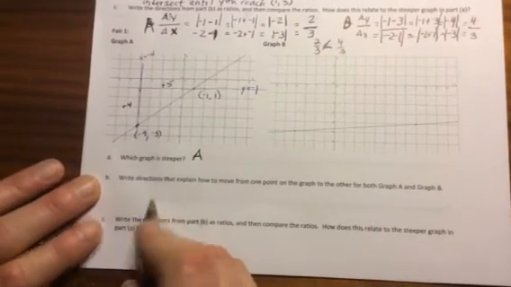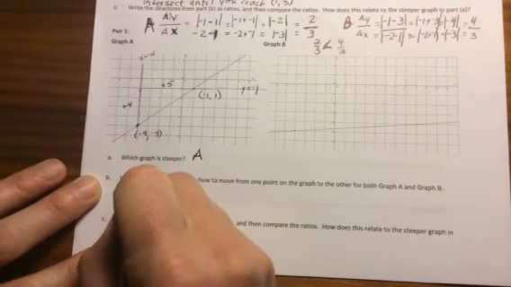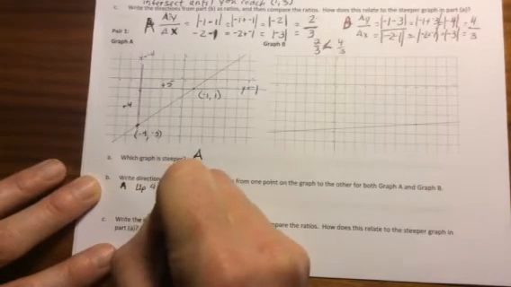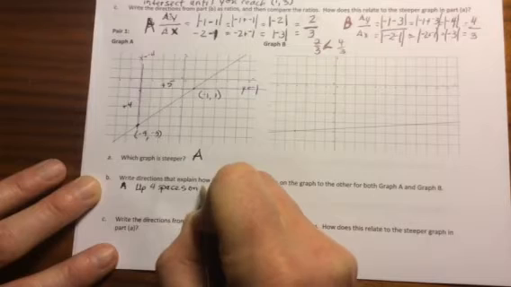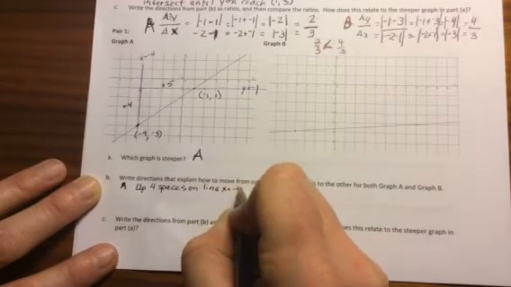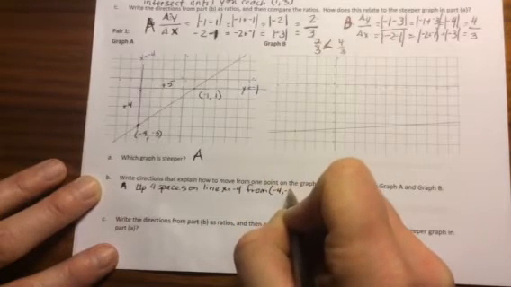Now write the directions explaining how to move from one point on the graph to the other. For graph A, I'm going to make this a little bit briefer. I'm going to say go up 4 spaces on the line x equals negative 4 from the point negative 4, negative 3.